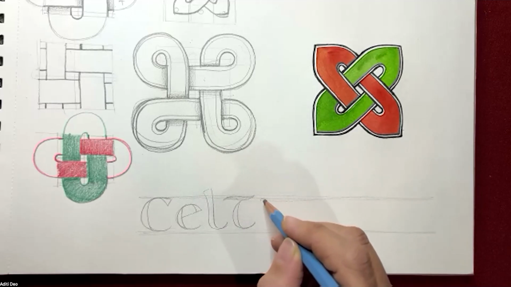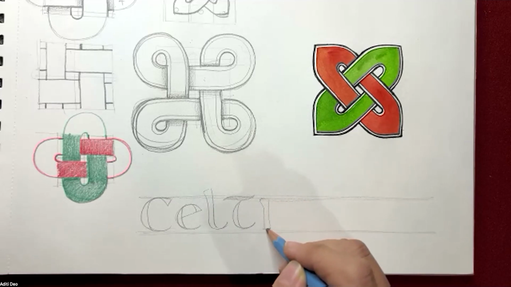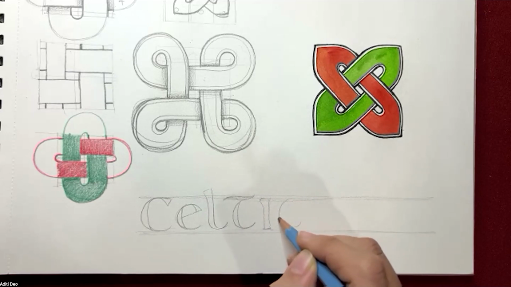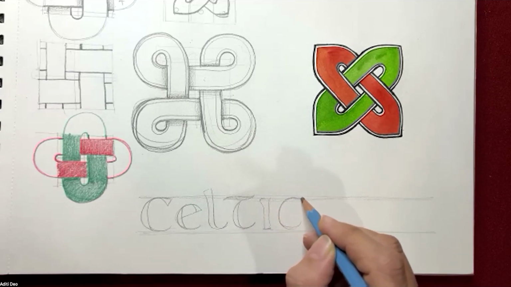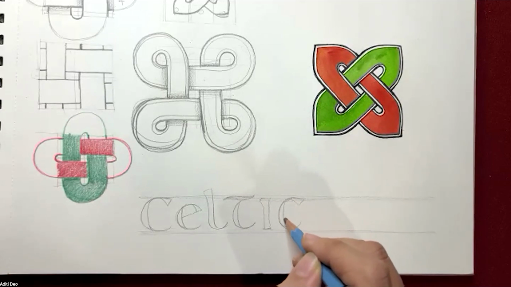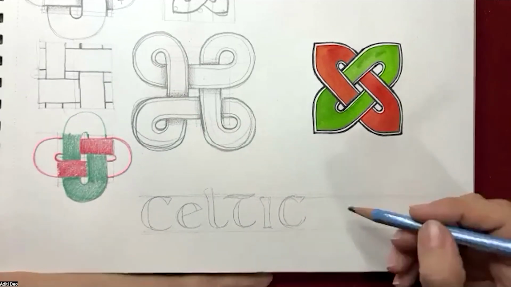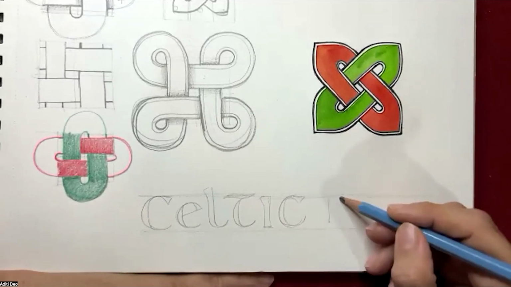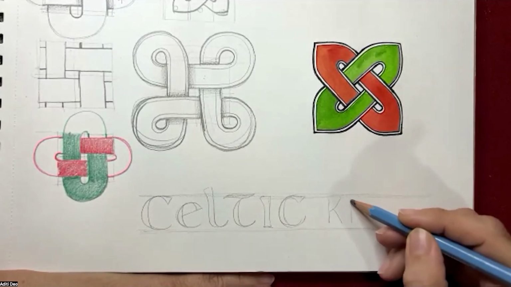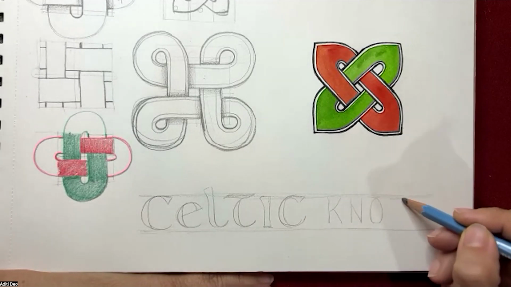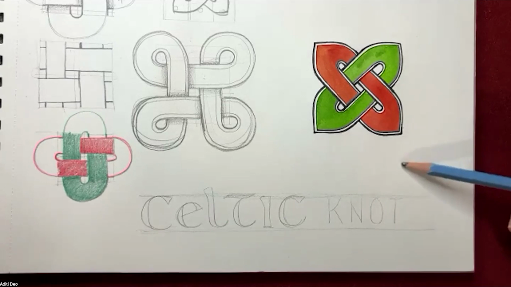And the I is merely this. This might be too complicated, so we can just write Celtic and then write knots like this. Or just knot. And I want to finish it over here, right underneath this.